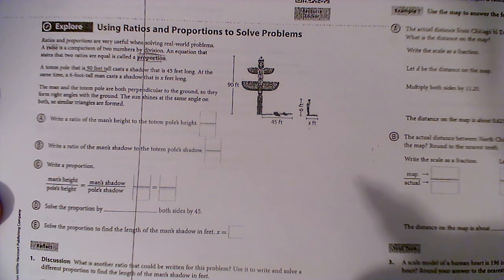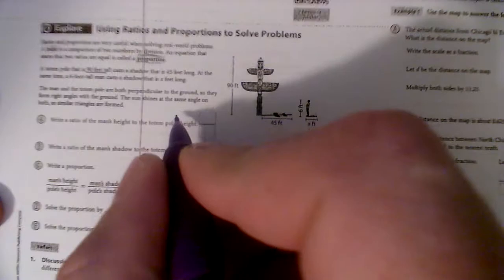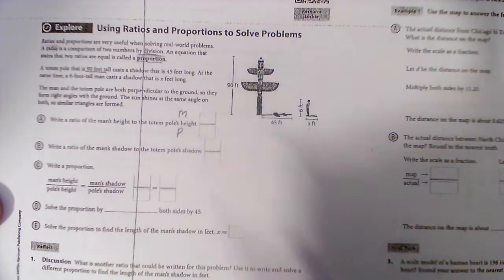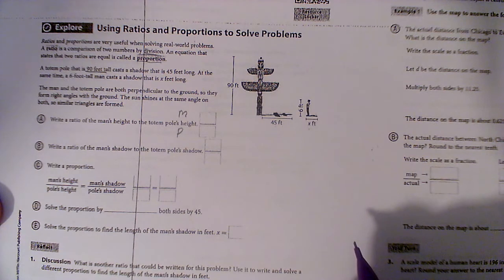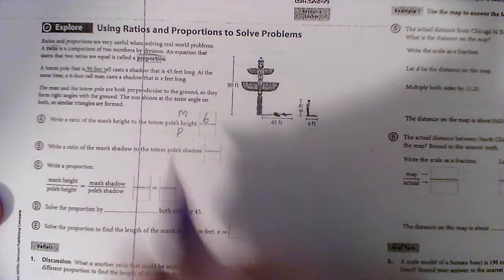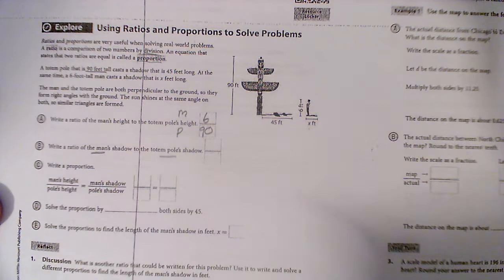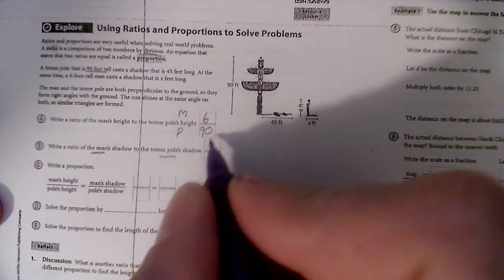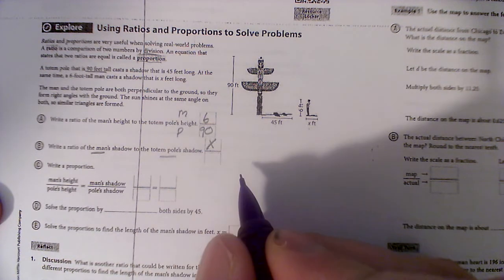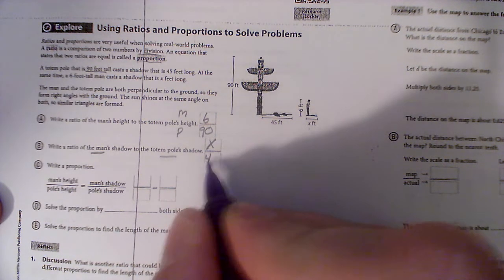So it says write a ratio of the man's height to the pole's height. Well, let's do it. Let's put the man's height on top, pole's height on bottom. The man is 6 feet tall, and the pole is 90 feet tall. It says write a ratio of the man, so we're going to put that on top, to the pole's shadow. Well, the man's shadow is X, and the pole's shadow is 45, right? So we've just compared height to height and shadow length to shadow length.